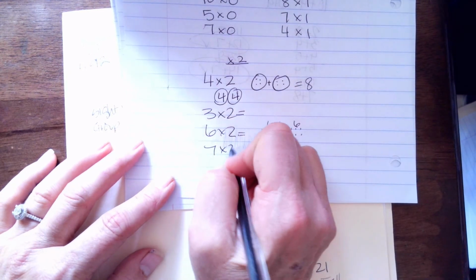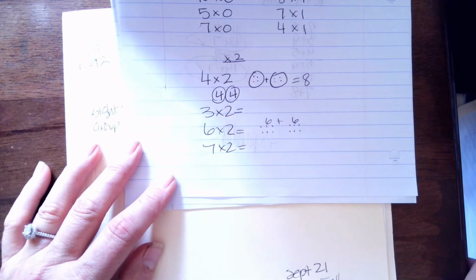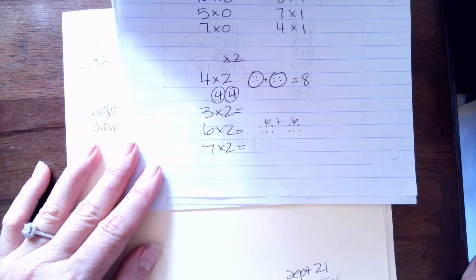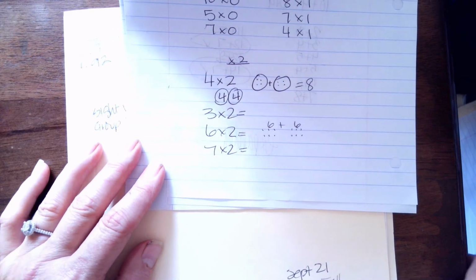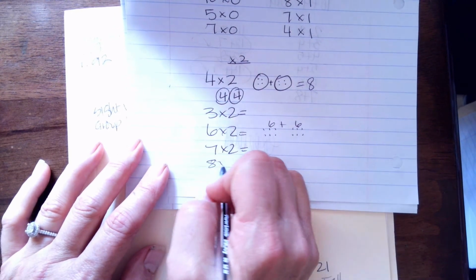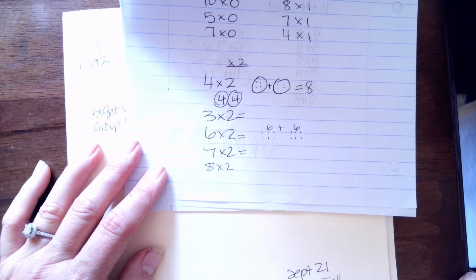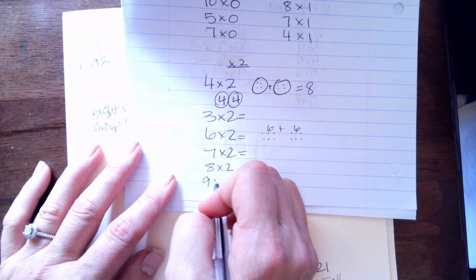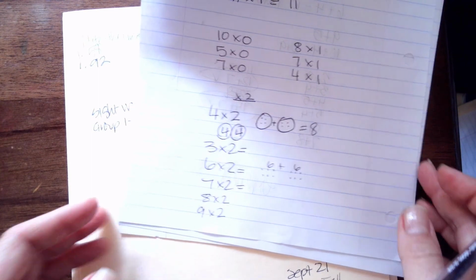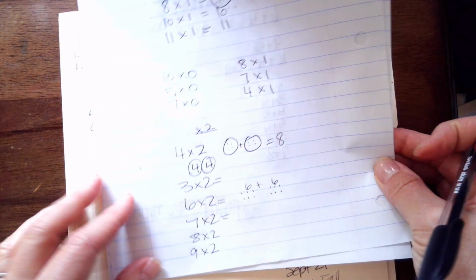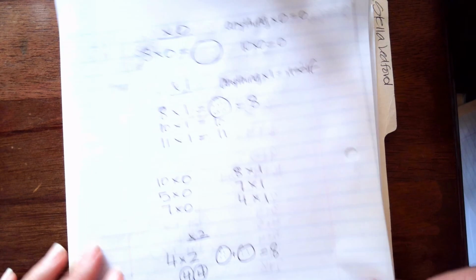All right, 7 times 2. 7 times 2, that would equal 14. Yep, 8 times 2, same as 8 plus 8. 16. And then 9 times 2 is the same as 9 plus 9. Yeah, it's 18. Good. Okay, now I'm going to go to an advanced step. This is just a fun trick.